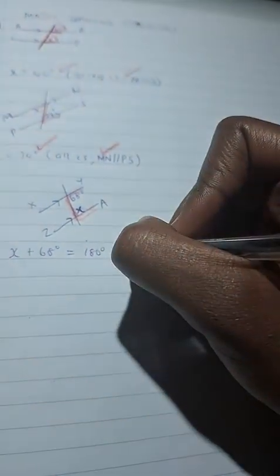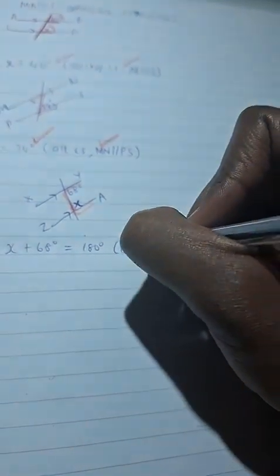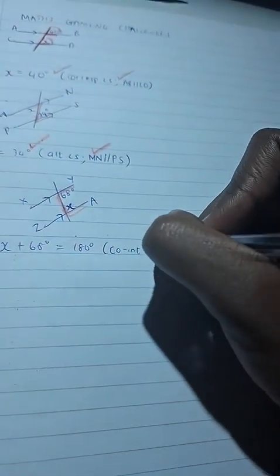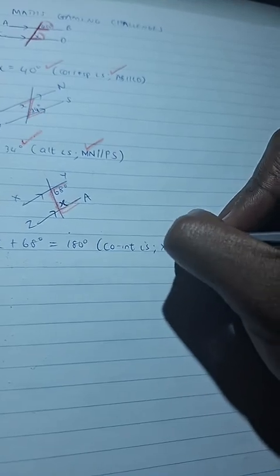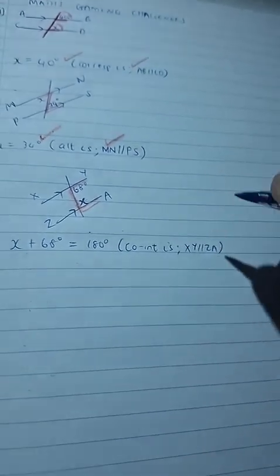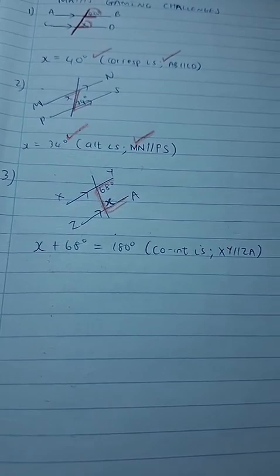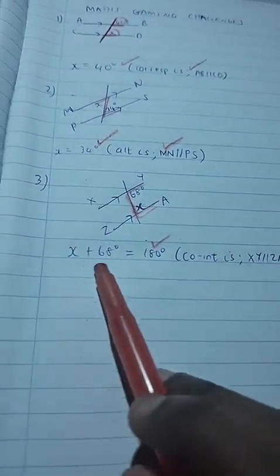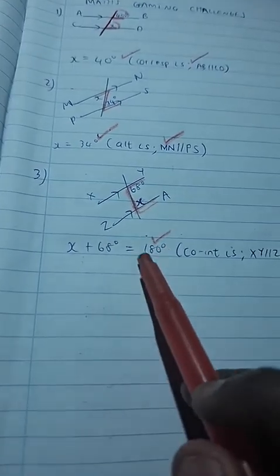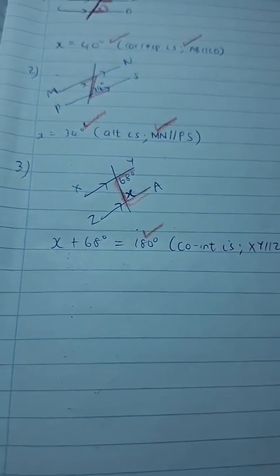What's the reason for saying that? Co-int angles, XY is parallel to ZA. So our statement helps us understand that the addition of these two angles gives us 180.